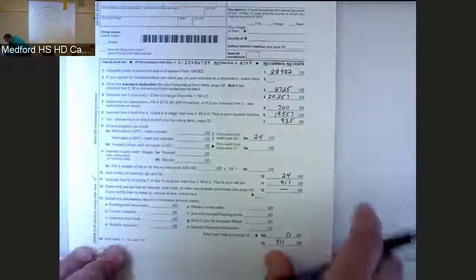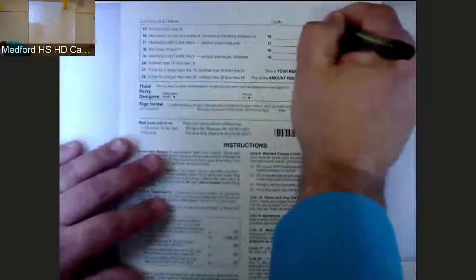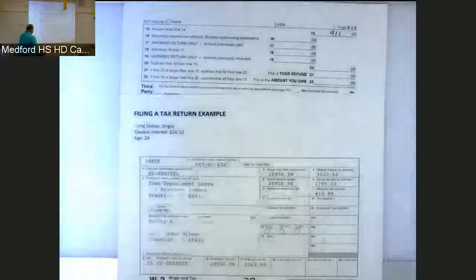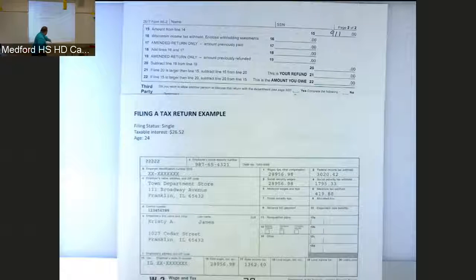Move over to the second page. The first line on the second page is just bringing that number over. Line 16 says Wisconsin income tax withheld. Again, we have to go back to our W2. $13.62 is withheld.